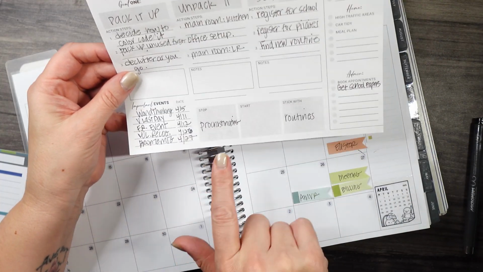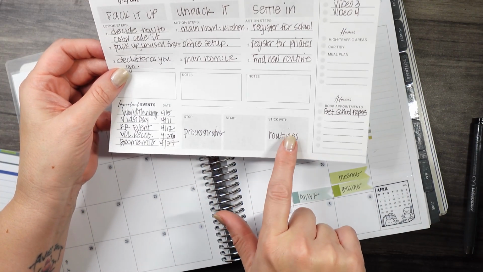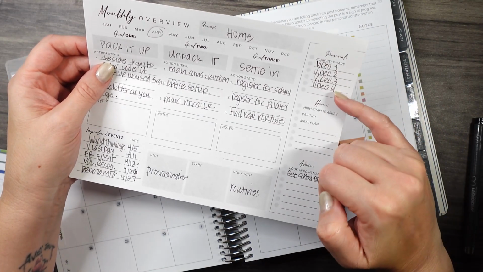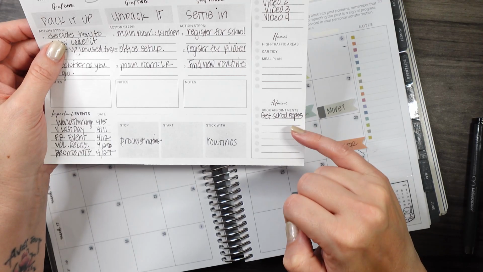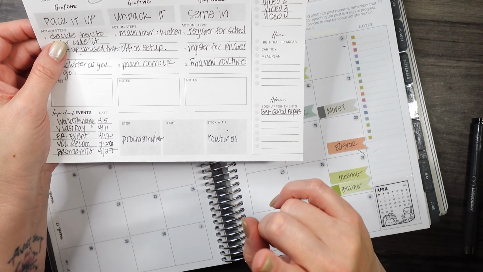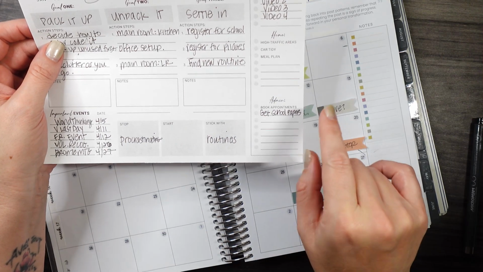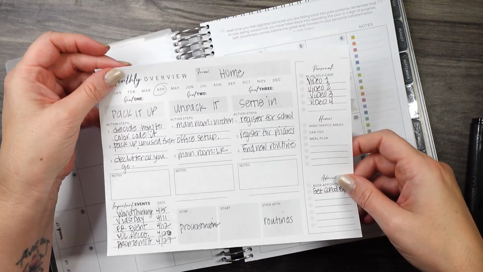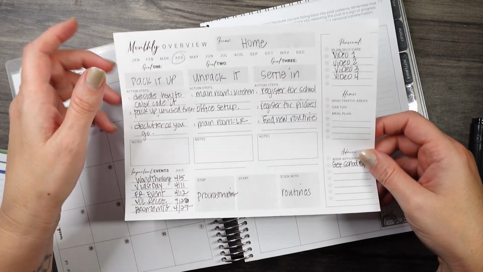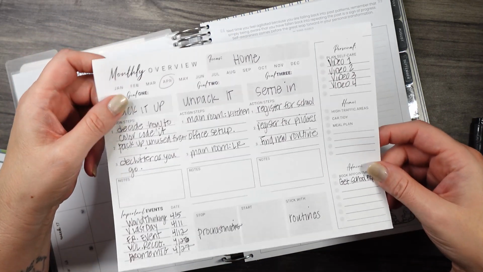These are the main important dates for the month. Then I want to stop procrastinating and stick with routines. I have a little bit of my personal, I have my video schedule so I could try to get ahead before we leave. And then for admin, I need to pick up the school papers from her current school so I can drop them off at her new school.